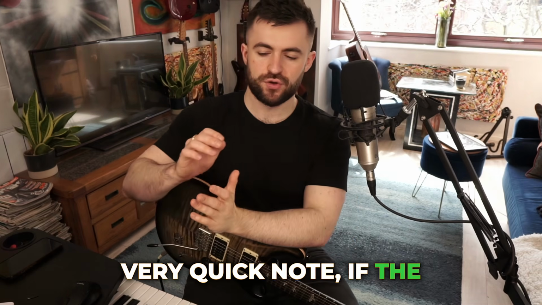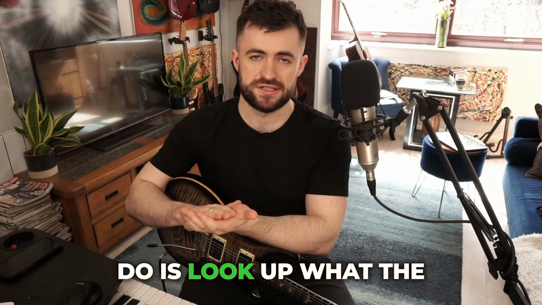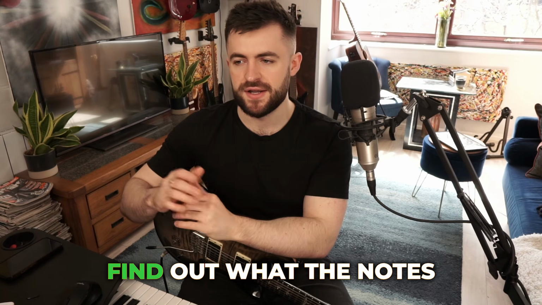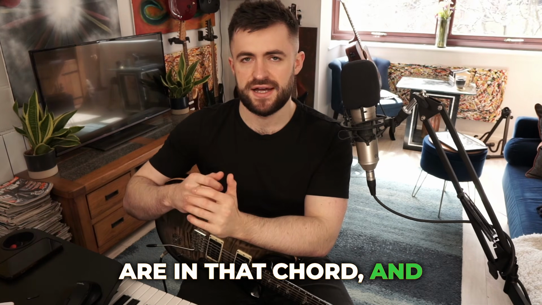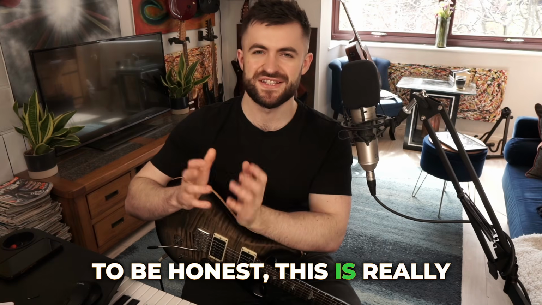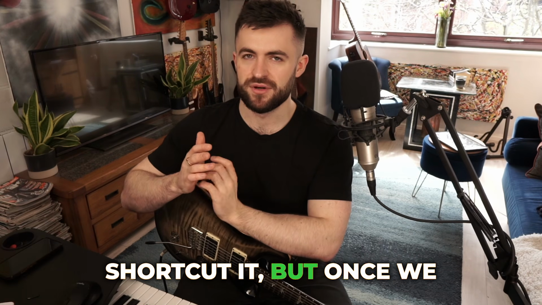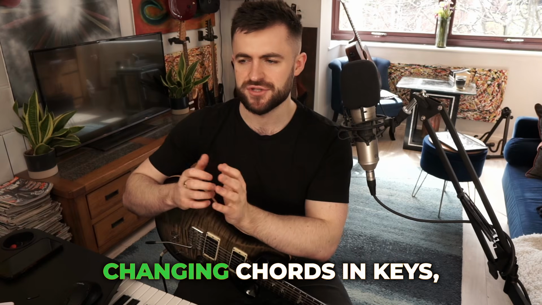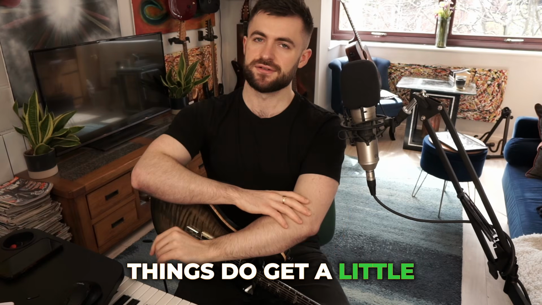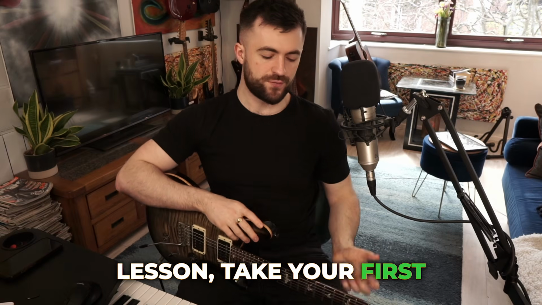Very quick note, if the chord goes outside of the key, which is quite common, all you need to do is look up what the chord is, just Google it, find out what the notes are in that chord, and target those notes in that same part of the fretboard that you're playing in. To be honest, this is really where you would want to know a bit more about your theory. You could try and shortcut it, but once we start changing keys or changing chords in keys, things do get a little trickier.